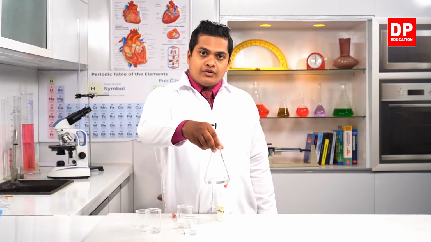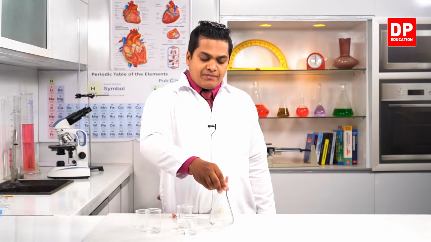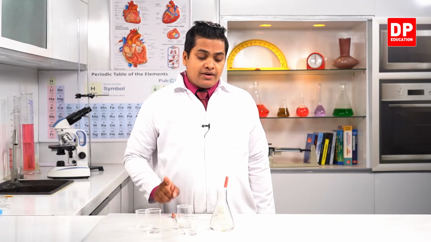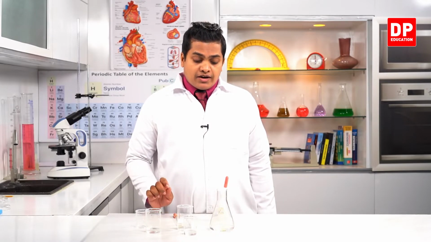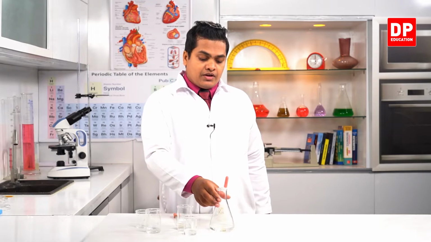Now I am going to show that when I add some amount of sodium hydroxide back to this solution once again. This is the solution that we have right now. I told you that this solution is now colorless.